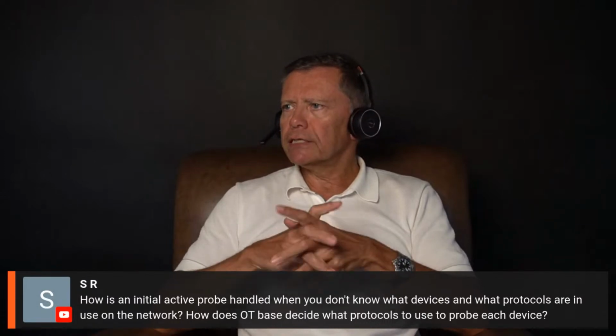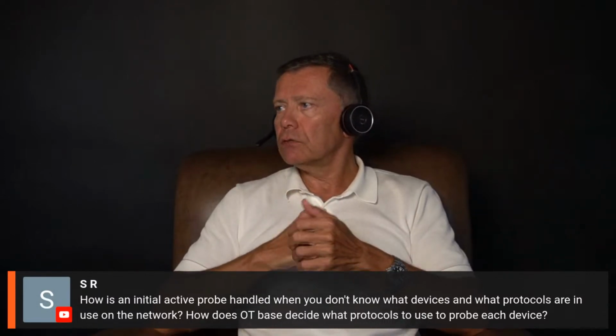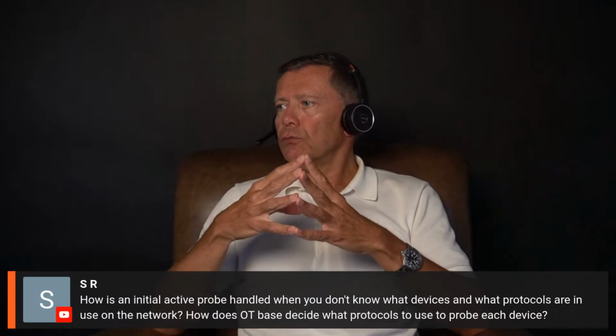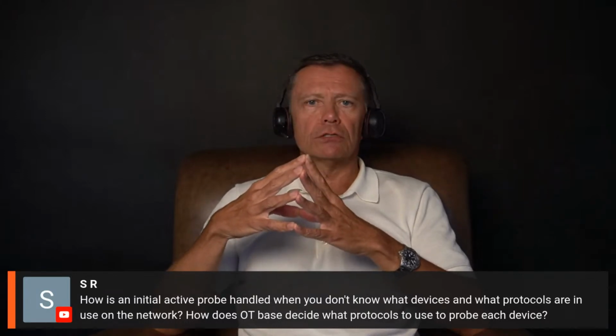How is an initial active probe handled when you don't know what devices and what protocols are in use on the network? How does it decide what protocols to use to probe each device? Well, that's very simple. If there is an unknown endpoint on the network, we just go through all the protocols sequentially. There is no specific heuristics involved here, and you may still think, oh, isn't that dangerous? Trust me, it's not dangerous. Otherwise, we would be out of business a long time ago.